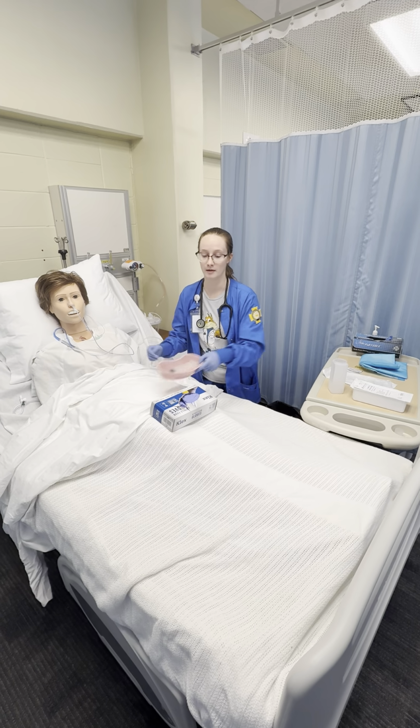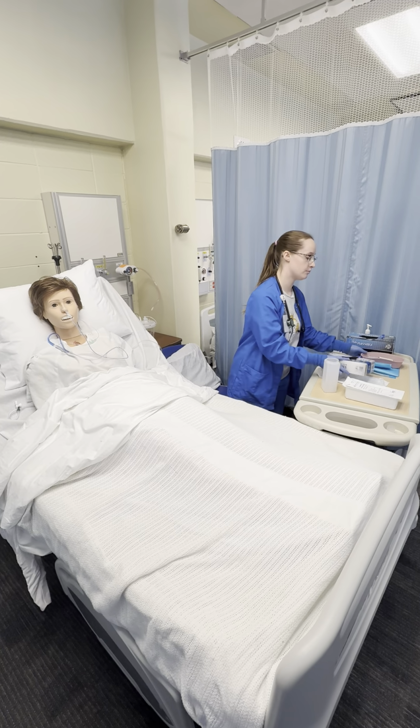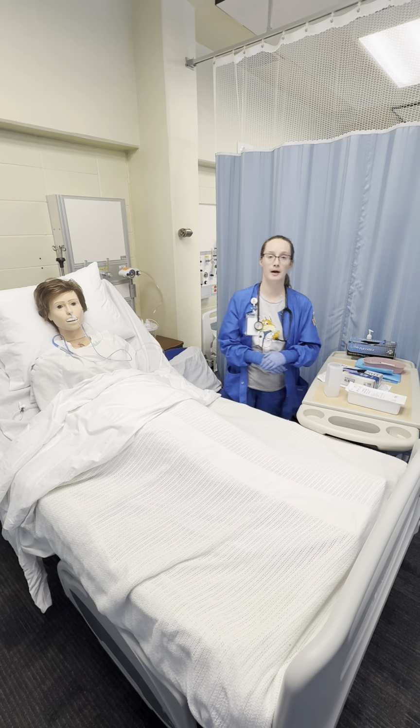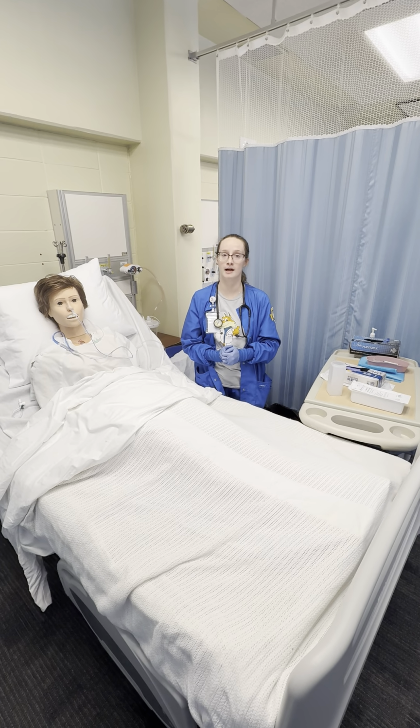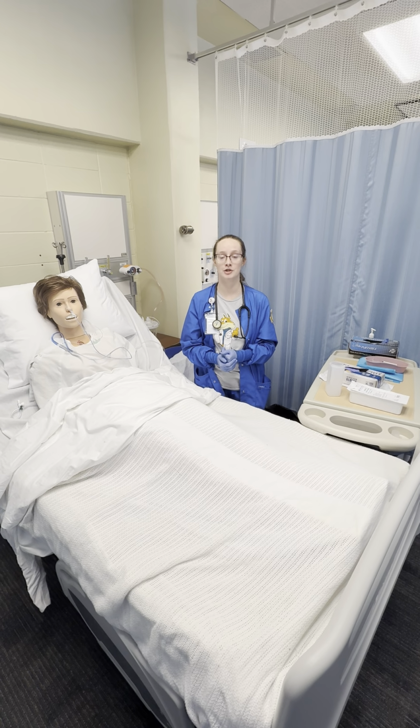And I'm going to clean up my area, provide the patient some privacy, and I'm going to report and record the procedure that was done, document the measurements that I've gotten, and hand the patient the call light and exit the room.